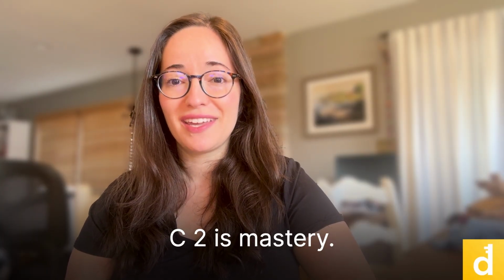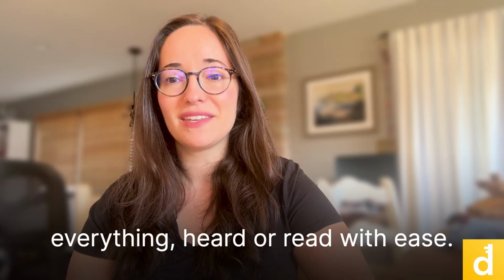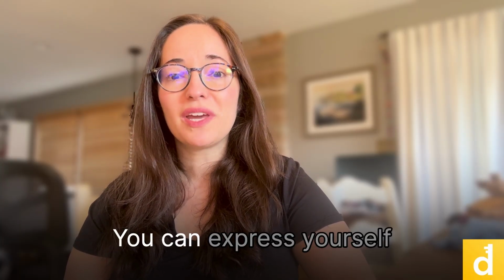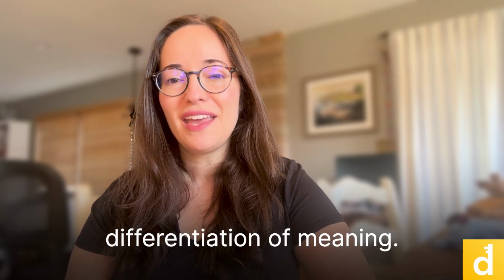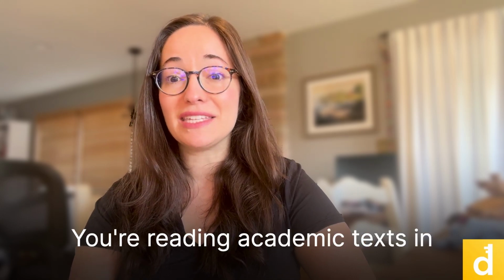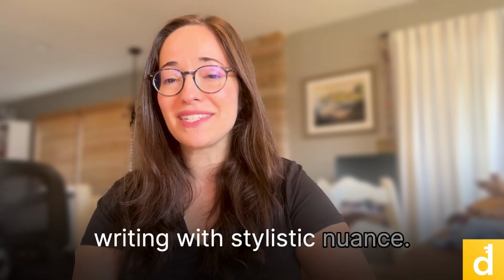C2 is mastery. At C2, you can understand virtually everything heard or read with ease. You can summarize information from different sources coherently. You can express yourself spontaneously with precise differentiation of meaning. This is approaching native level proficiency. You're reading academic texts in specialized fields, understanding rapid colloquial speech, and writing with stylistic nuance.